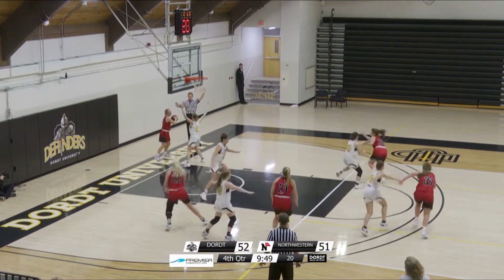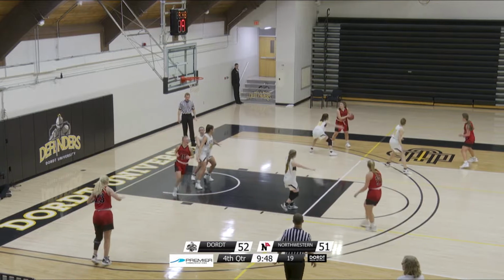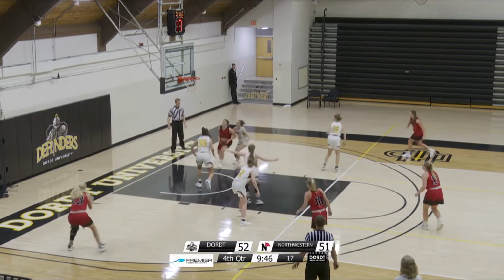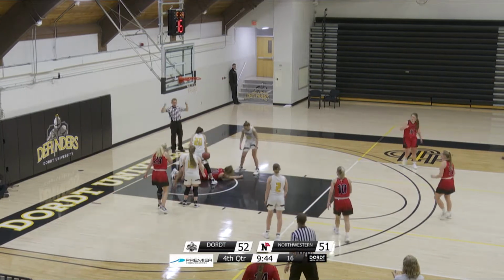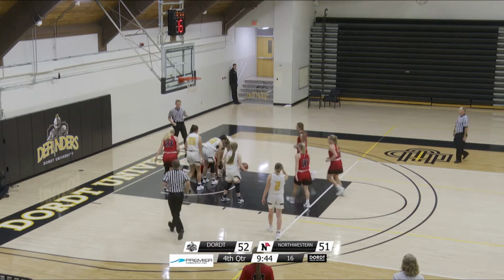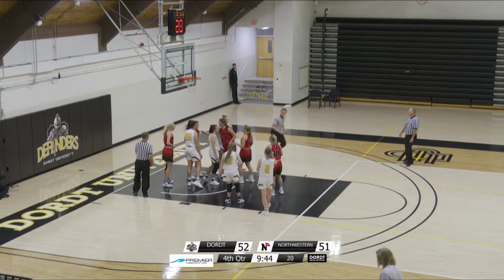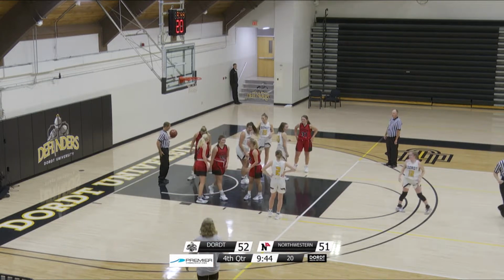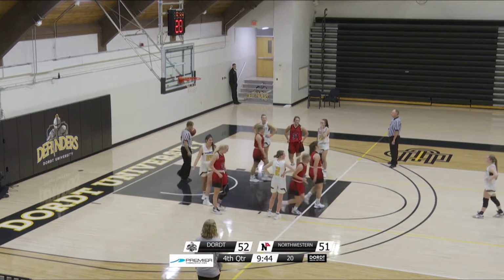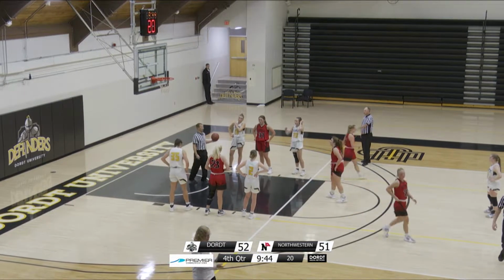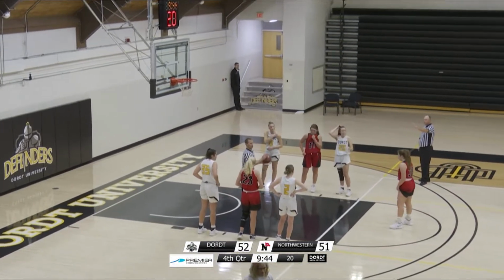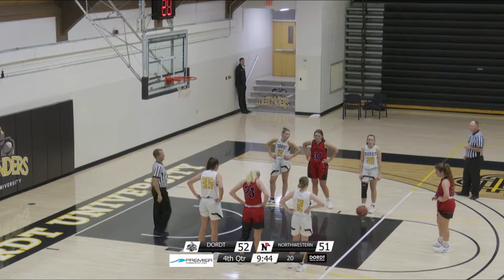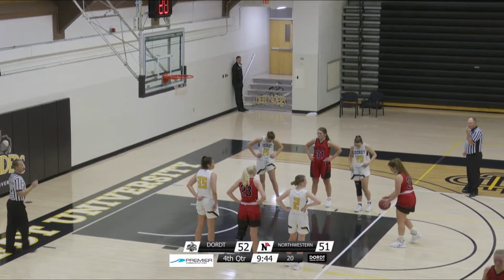Anderson looking for somebody to get it into. Close to a 5-second call, but she's able to get it away. And now the drive from Naig, and she's fouled shooting. She'll head to the line. Looked like she had an open layup there, but then the defense closed quickly and fouled her pretty hard as she went up for the basket. Well-earned free throws here from Naig.